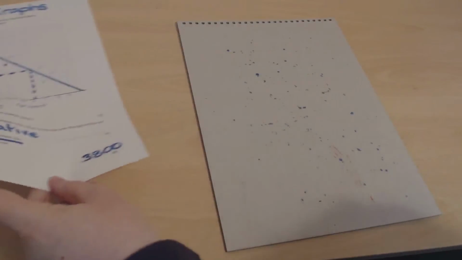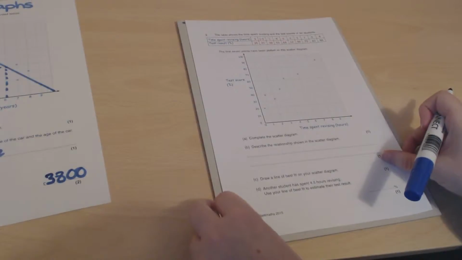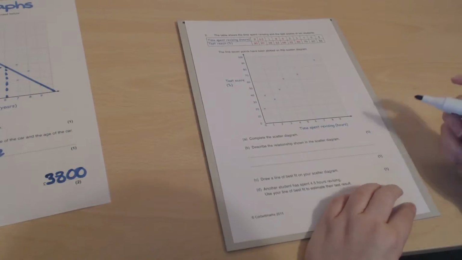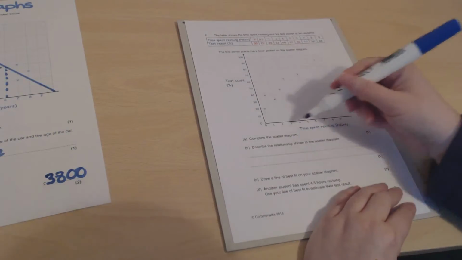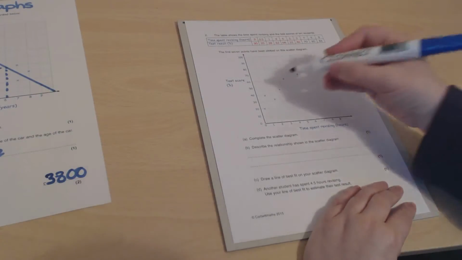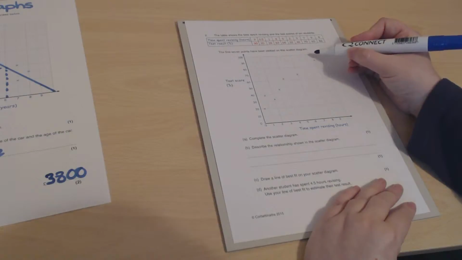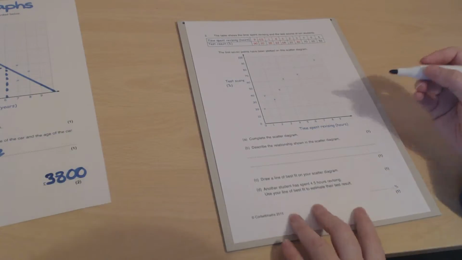Okay, let's have a look at some more examples so we can talk about the other sort of things we get with correlation. So this time this is to do with test scores and the amount of time that you spend revising. So we can see that this time the pattern is going in this direction, which is known as the positive direction.